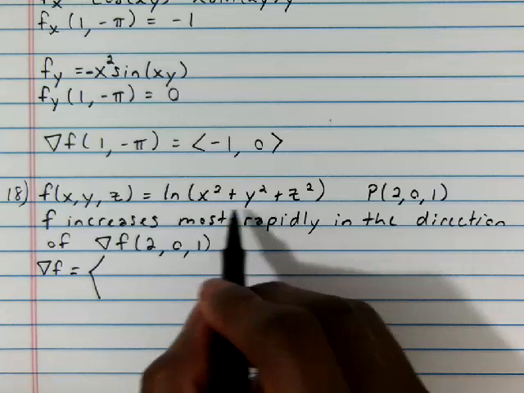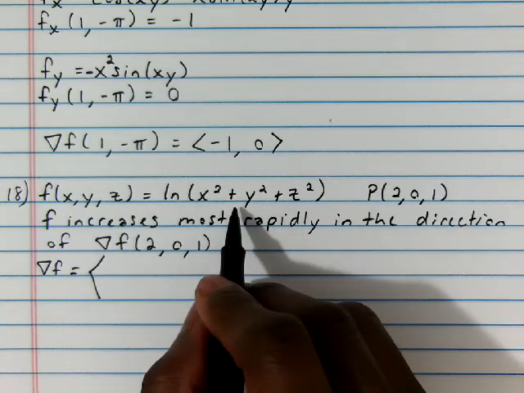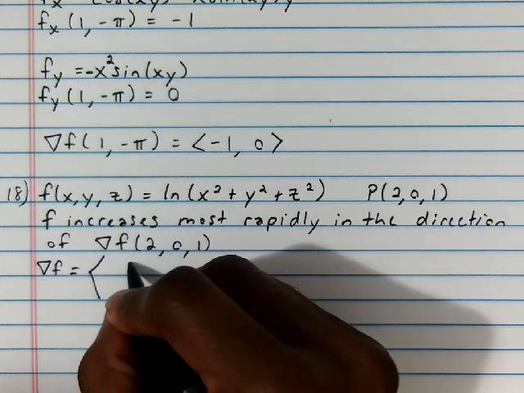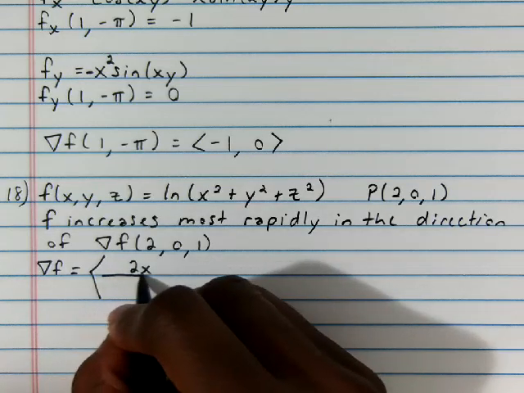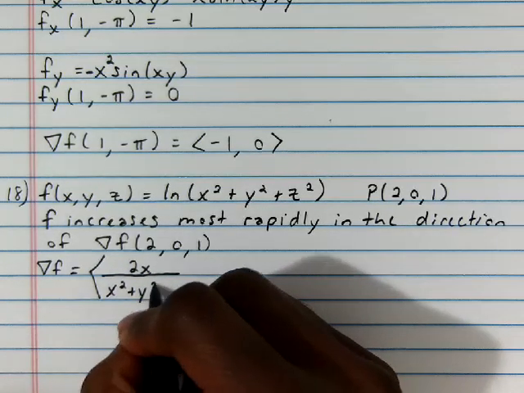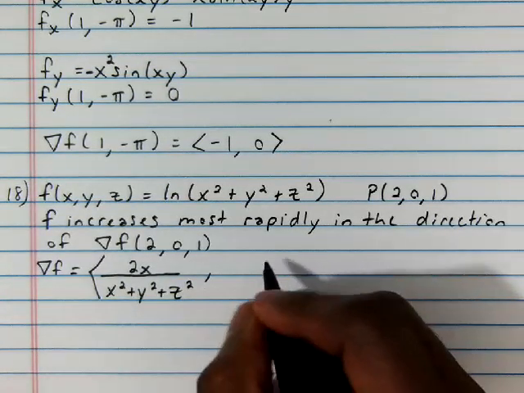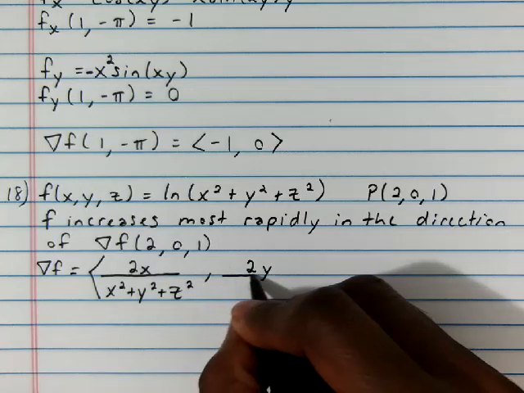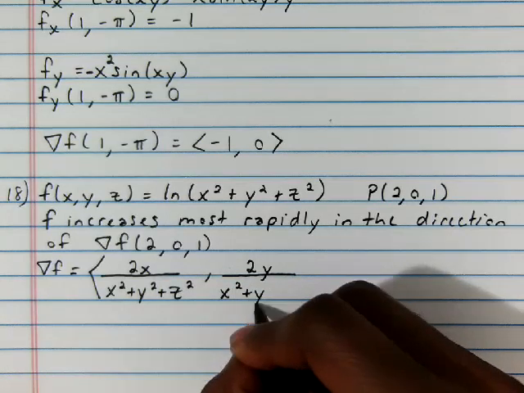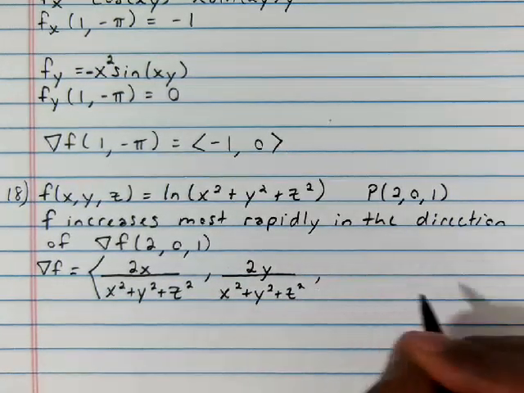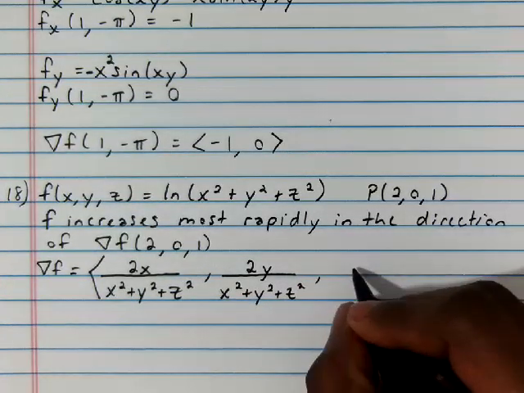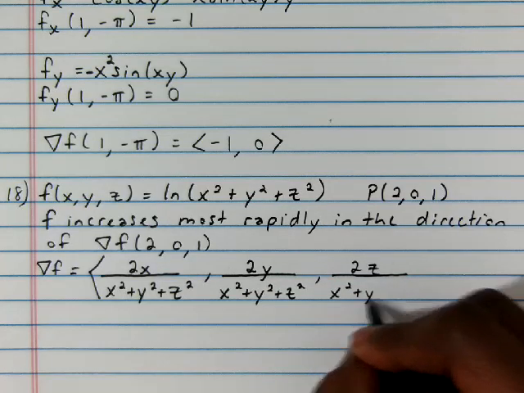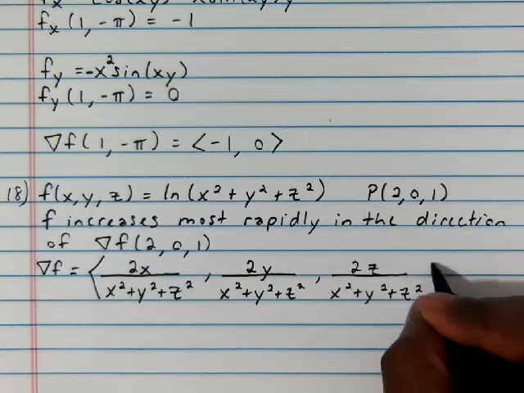So now we're taking the partial of this with respect to x. So we would take the derivative of the inside with respect to x over the inside stays the same. So we get 2x over x squared plus y squared plus z squared, comma, partial with respect to y is going to be 2y over x squared plus y squared plus z squared, and then the partial with respect to z, 2z over x squared plus y squared plus z squared.